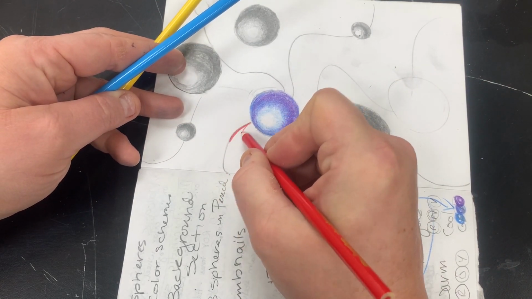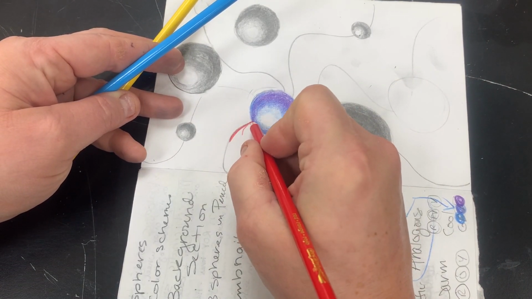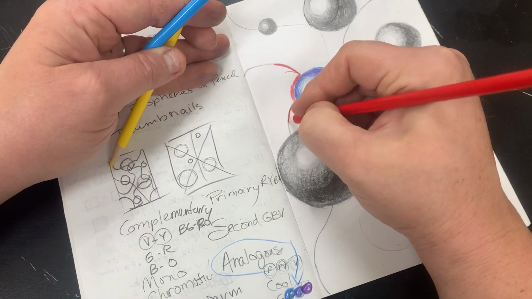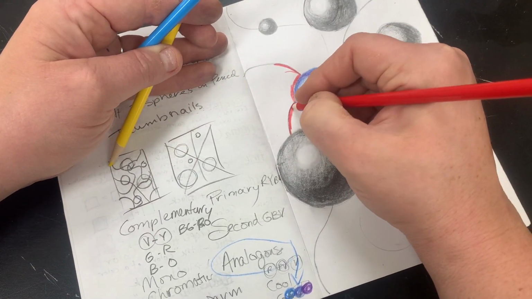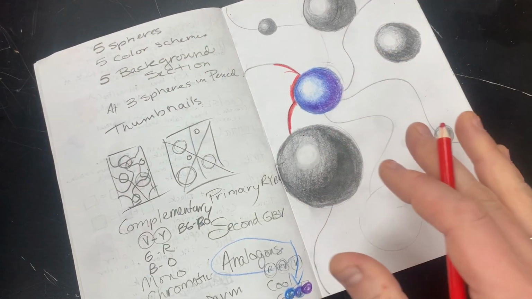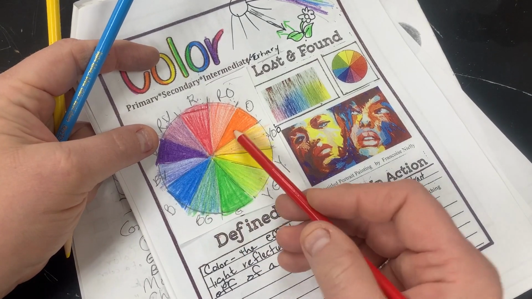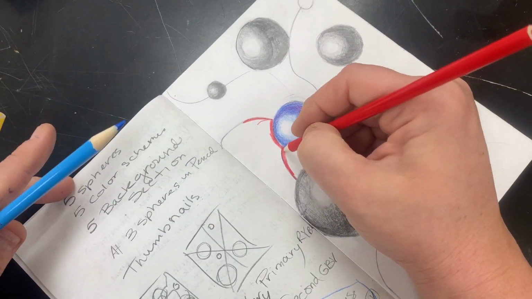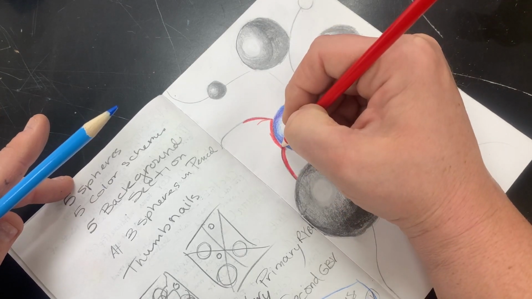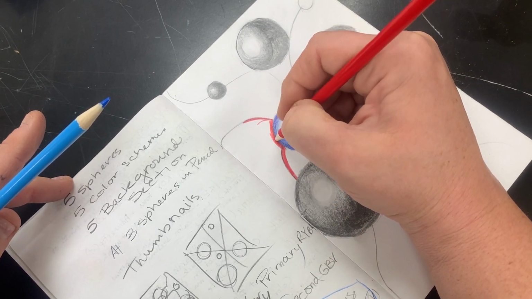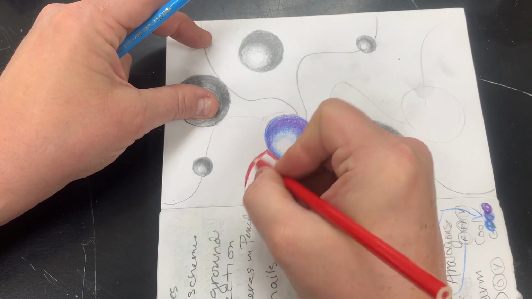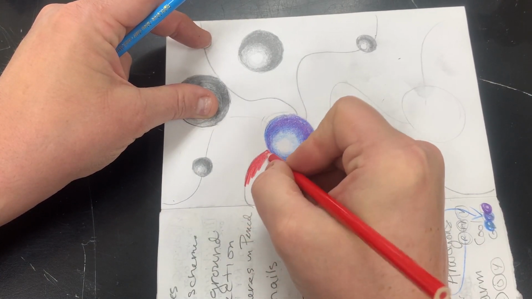I think red next to the blue. It's not quite a complementary color to blue. Orange is the complete opposite to blue, but red is far enough away that it can make your blue object kind of look like it's popping out a bit. So I'm going to do red right here.